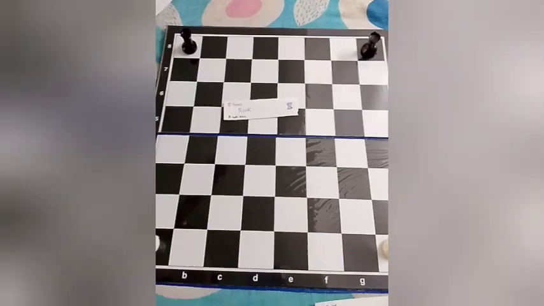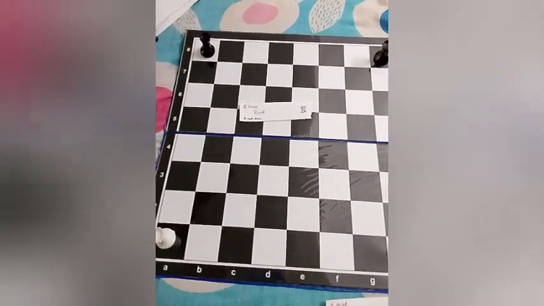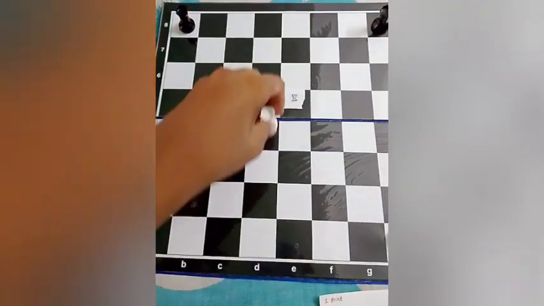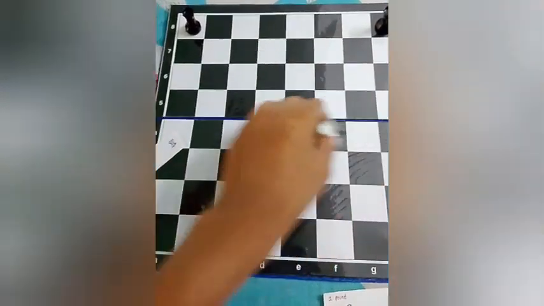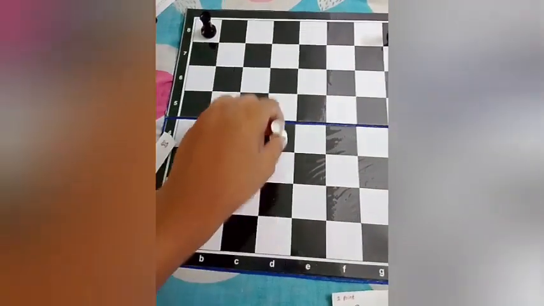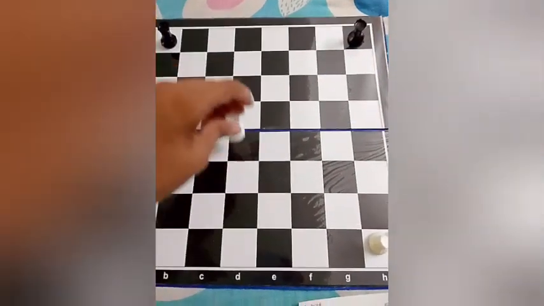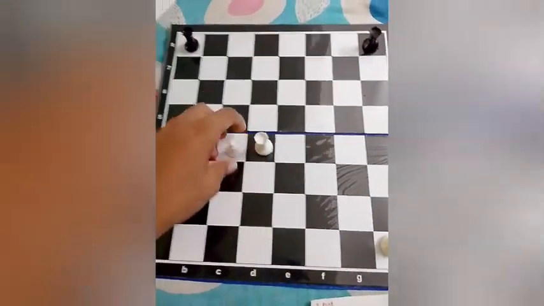Rook can move horizontally and vertically. It can capture but can't jump over pieces. Rook horizontally or vertically means it can move straight, like a plus. Suppose this is the rook, then it can move this way, this way, this way and this way, like a plus. But it can't jump over a piece. If a piece is here, it can't go past it. It either has to capture it or go anywhere else along its way.